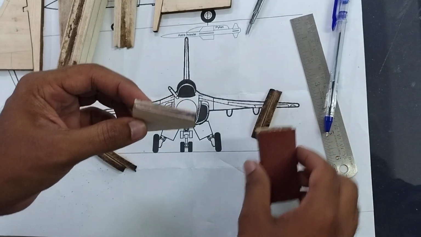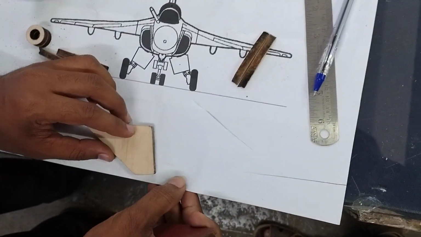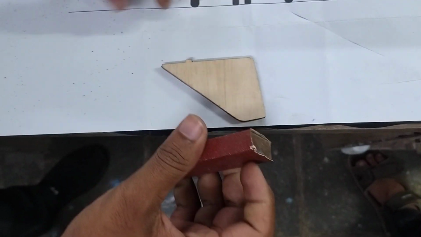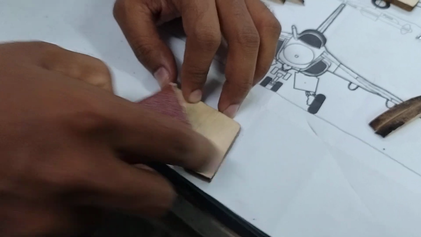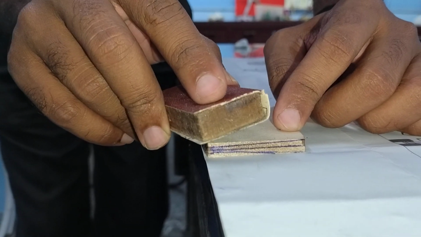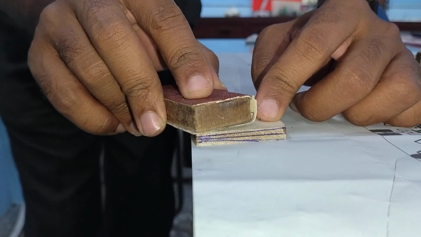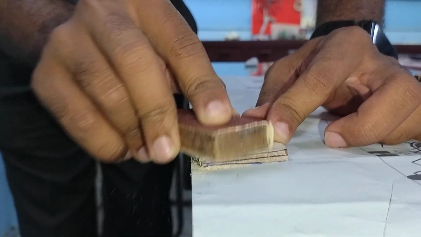Now let's start sanding. For that, hold the part to be sanded on the edge of the table. Then hold your sanding block at an edge, at an angle. Hold your sanding block at an angle parallel to the line drawn by you and start sanding slowly till you reach the marked line.